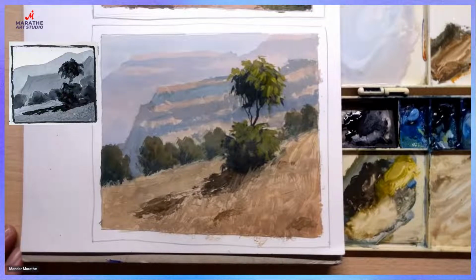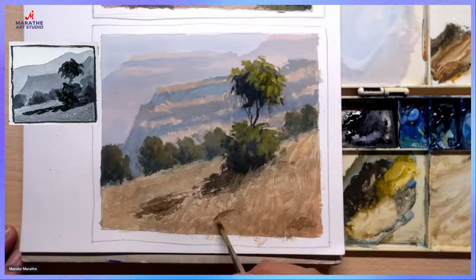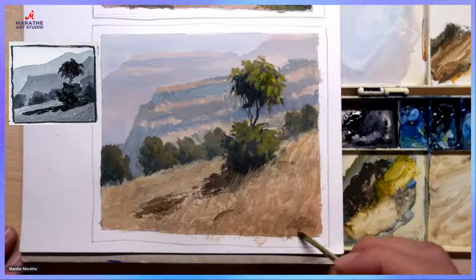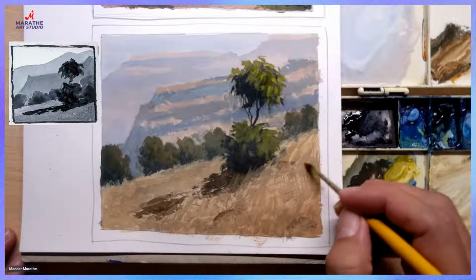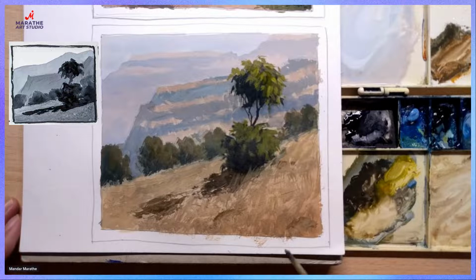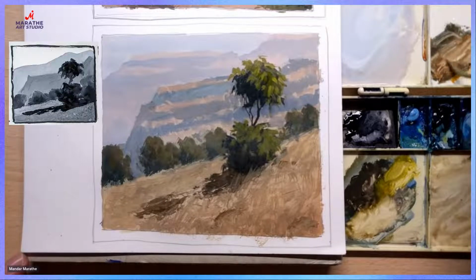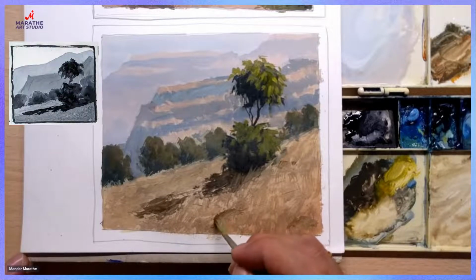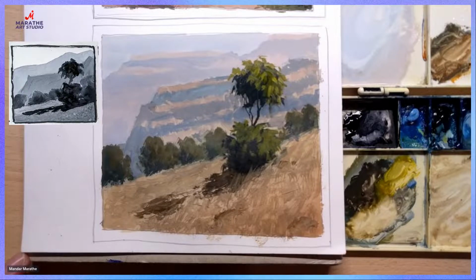It's just a suggestion, it's not a description of the rock, and that creates intrigue and the viewer gets a chance to interpret. If we spoon feed the viewer, then they are not interested in the painting for long.